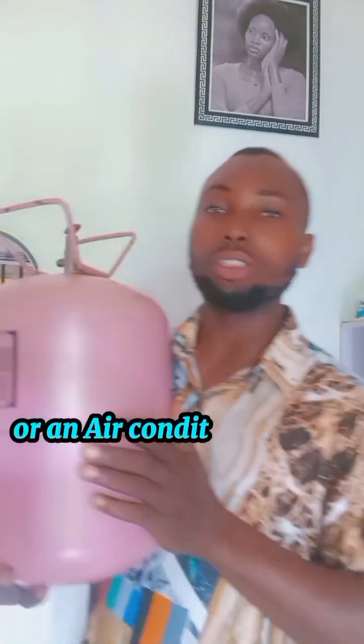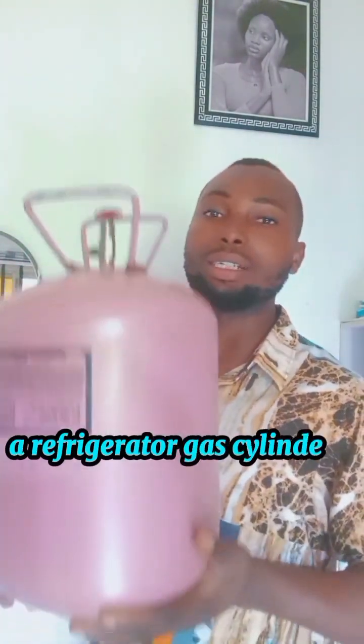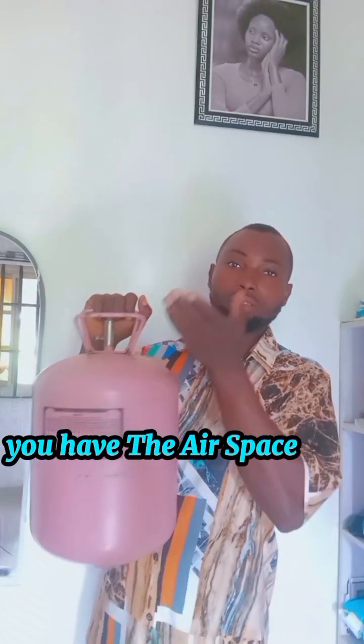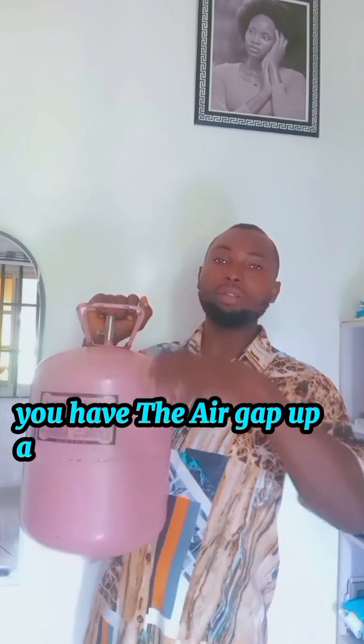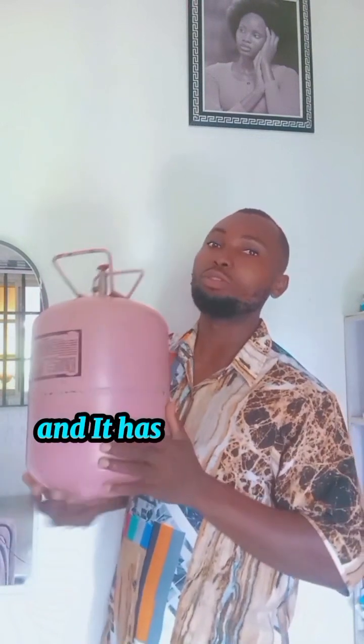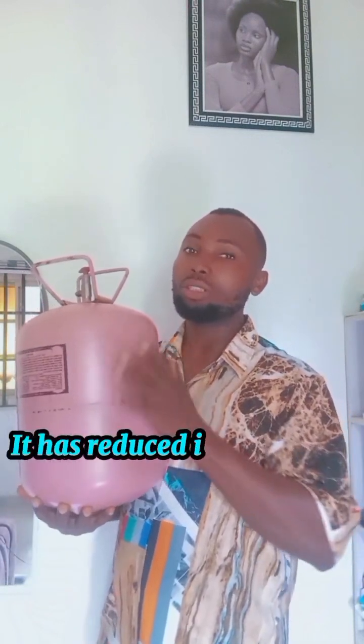I'm just using this as an example. The same thing is applicable to a refrigerant gas cylinder for a refrigerator or an air conditioner. Why most technicians always tilt the cylinder upside down as they are charging is because inside a system like this, you have the airspace up, and you have the liquid gas down, settled down.